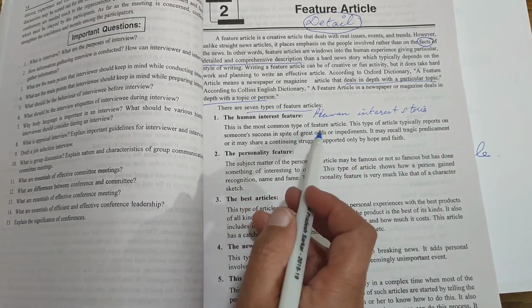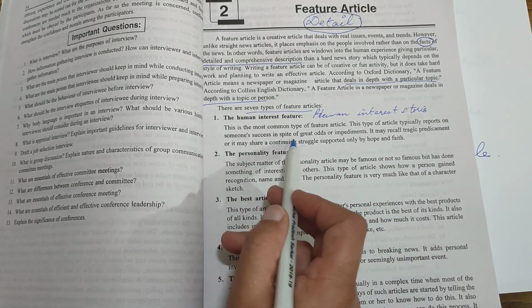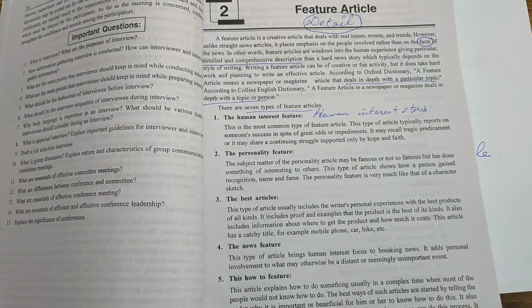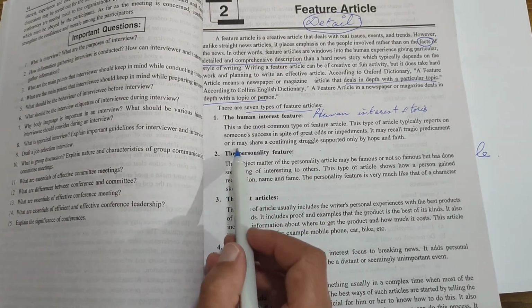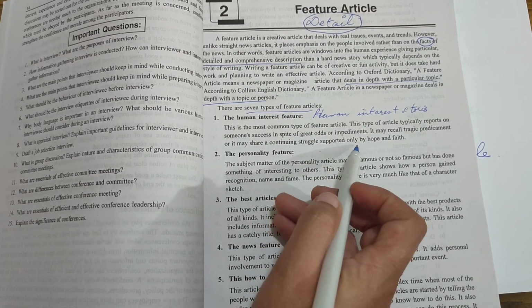Okay, this is the most common type. This type of article typically reports on someone's success in spite of great odds or impediments. Say, for example, something has been written about Sri Narendra Modi, or some popular figure, say Abdul Kalam, or any popular writer or any popular person, Barack Obama, Michelle Obama. In all these people, what has been written about their own stories, that is what is a human interest story feature, the human interest feature. It may recall tragic predicament, or it may share a continuing struggle supported only by hope and faith.